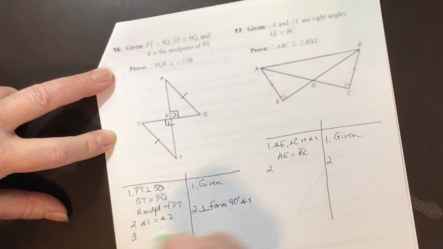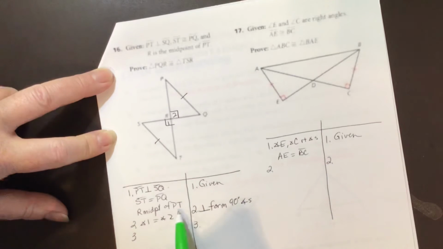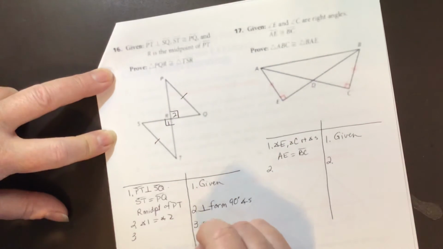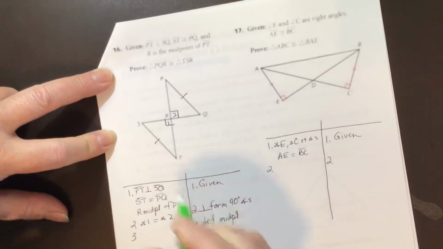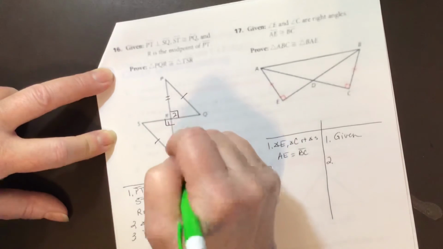Now, order of operations again, write the given, use the given. I still have to use that other piece of given information that says that R is the midpoint of PT. If R is the midpoint of PT, we're going to use the definition of midpoint, and we're going to say that PR is equal to RT.